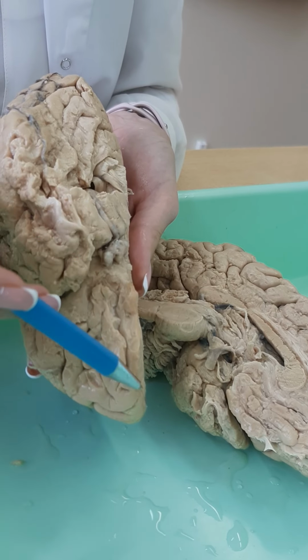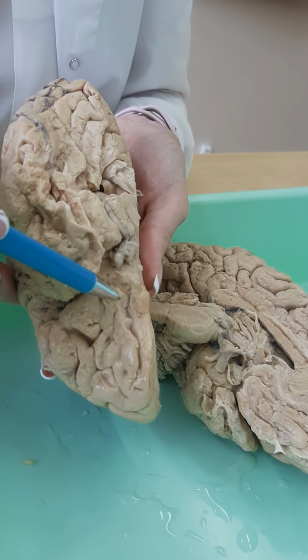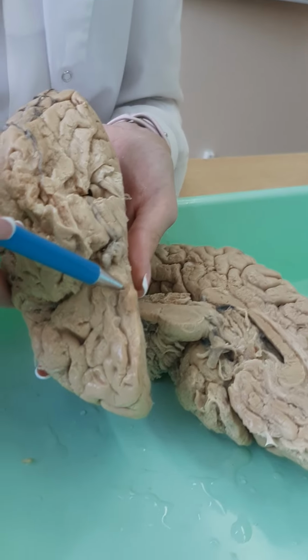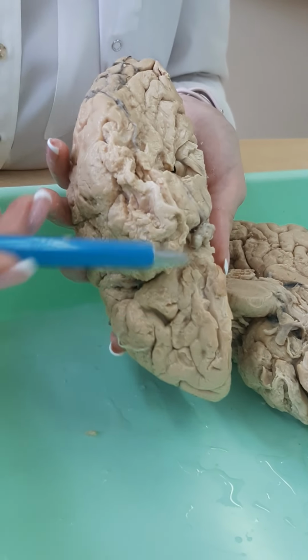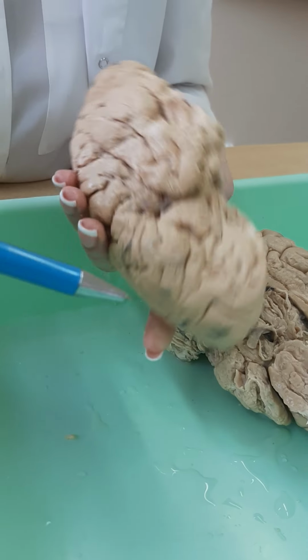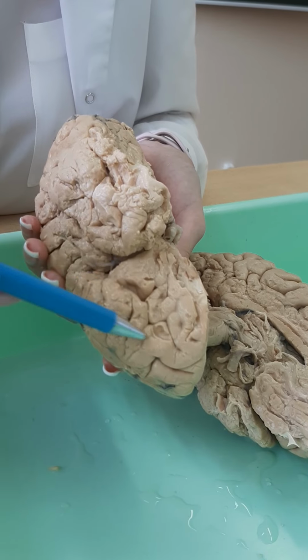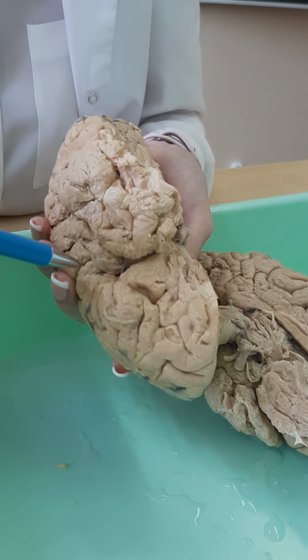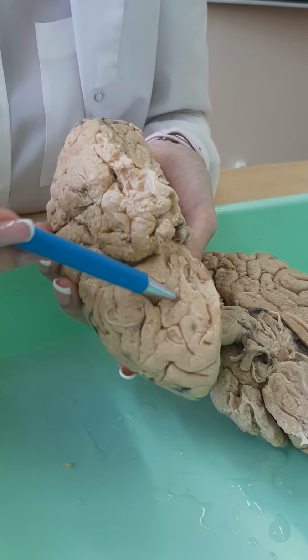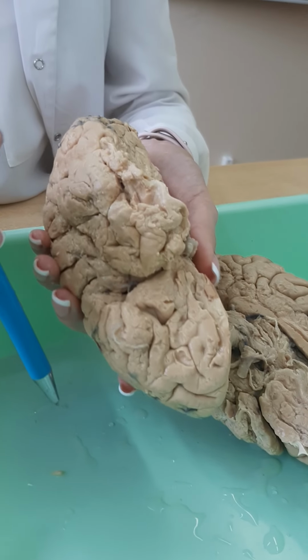Medially from olfactory sulcus is situated gyrus rectus, the straight gyrus. Why straight? Because it has the corresponding shape. Straight gyrus or gyrus rectus in Latin. Other sulci and gyri between them are called orbital sulci and orbital gyri, and we have them on the inferior surface of the frontal lobe.